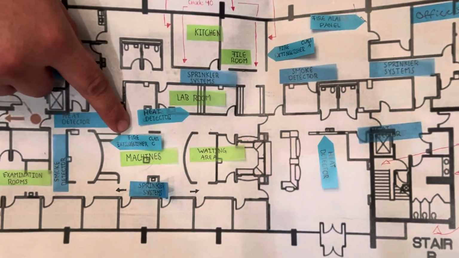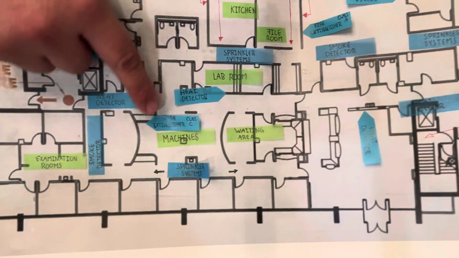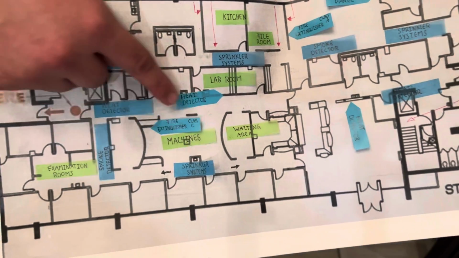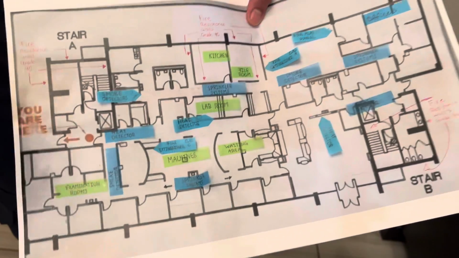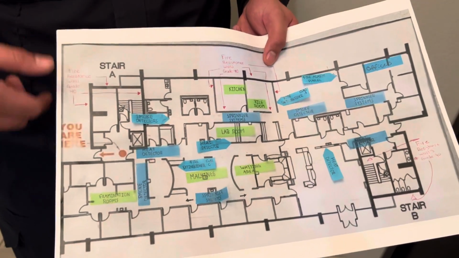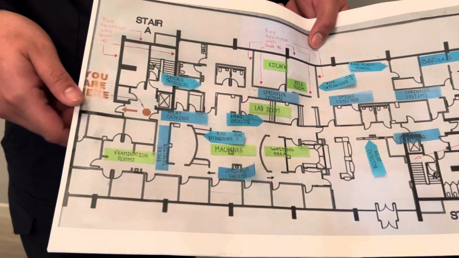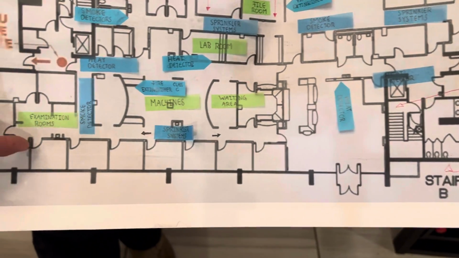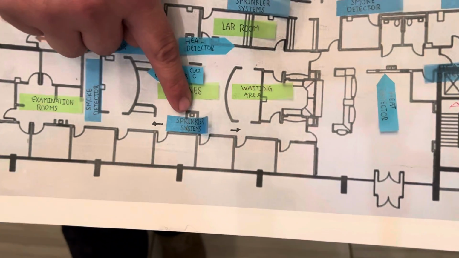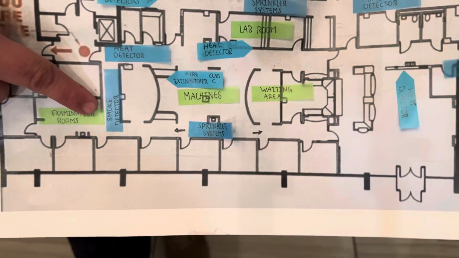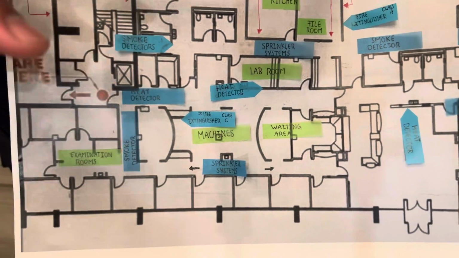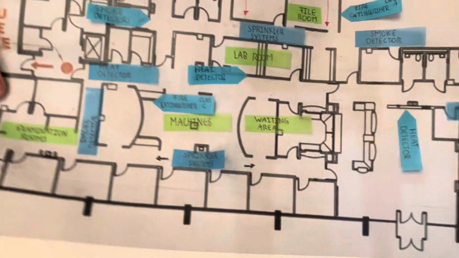A fire extinguisher here, Class C. Why Class C? Because in here we have a bunch of mechanical stuff, a bunch of electricity going, and a Class C fire extinguisher is meant for electronics. If you use water, you're going to create a bigger fire. And here, in this hallway for the examination rooms, we have the first of our sprinkler systems and a smoke detector right here. They will right away catch the smoke and activate our sprinkler.